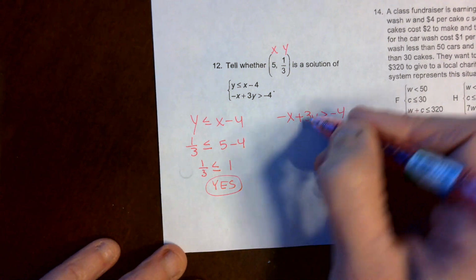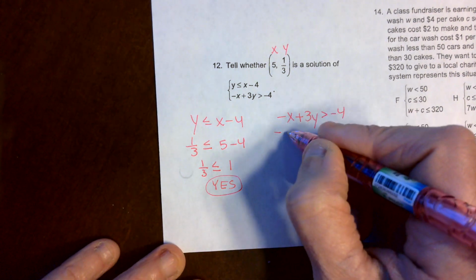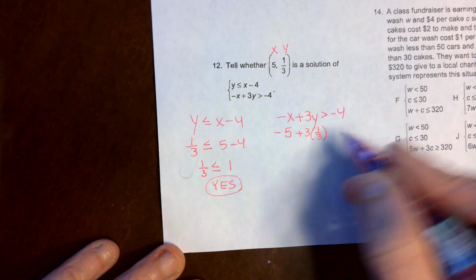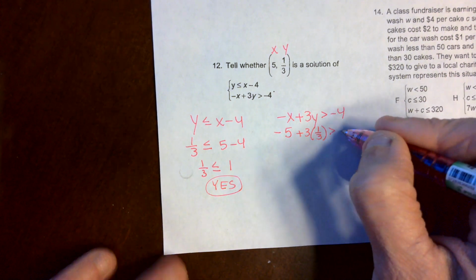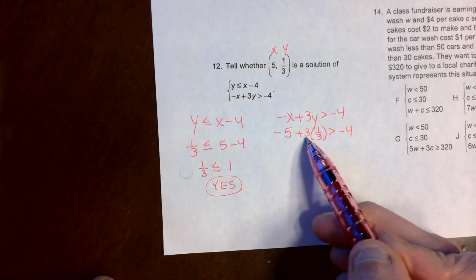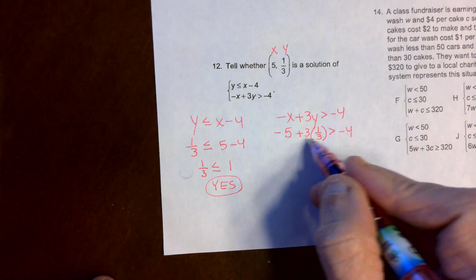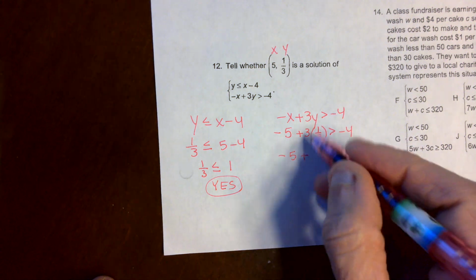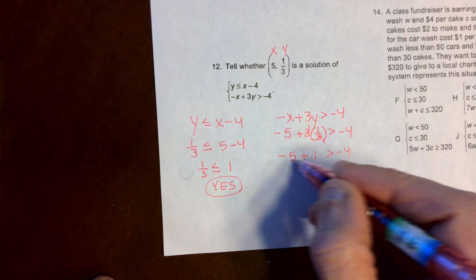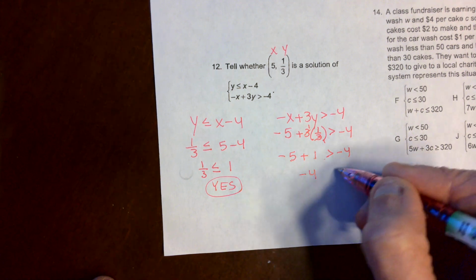Let's try this one. Negative, now put the x in, 5 plus 3 times 1/3, make sure you put it in parentheses, is greater than negative 4. Order of operations, we have to do this first. 3 times 1/3 is 1. Negative 5 plus 1 is negative 4.